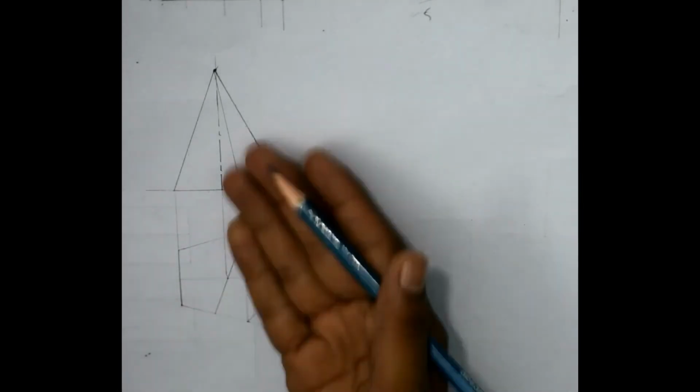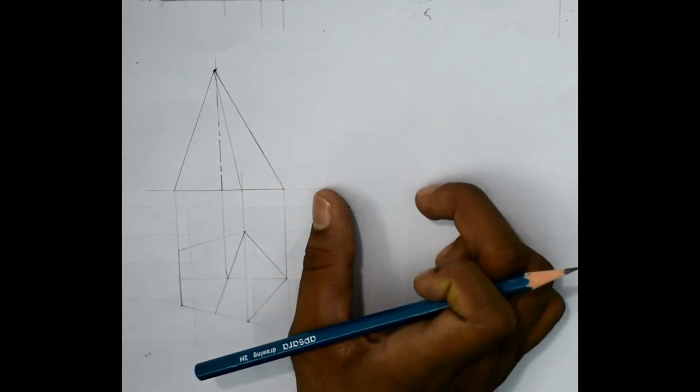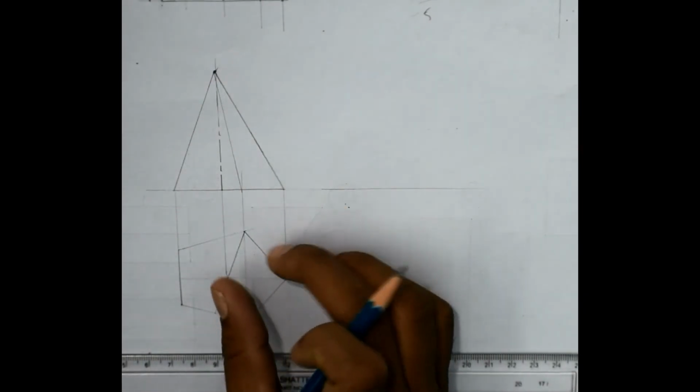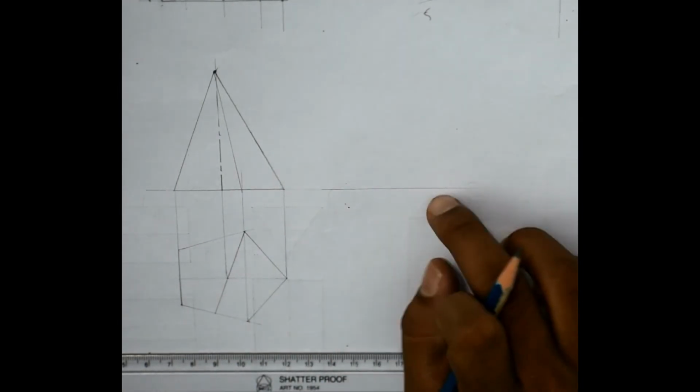Now that we have seen, when it's resting on the horizontal plane, it will look something like this: top view and front view. But here in this question, it's mentioned that it's resting on the base, but on one of its edges, and the other side is 20 mm above. For that reason, we have to redraw this figure, taking care that one of the edges is 20 mm above this HP.